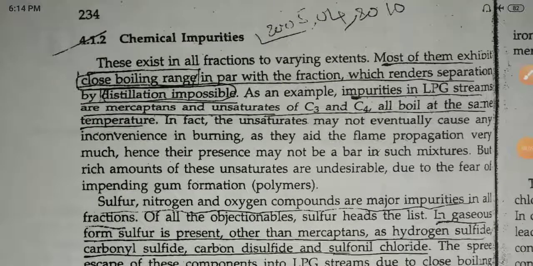Okay, second point જોઈએ આપણે. This one, first discussion part for chemical impurities. These exist in all fractions to varying extent.